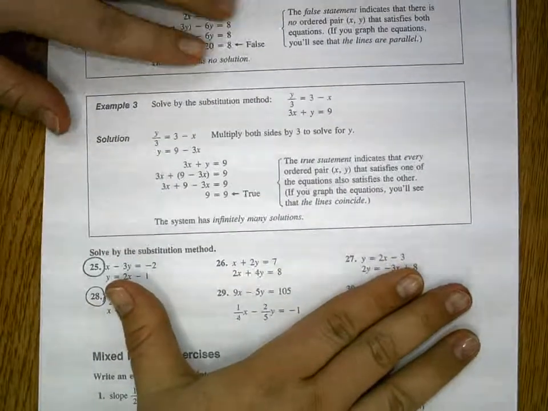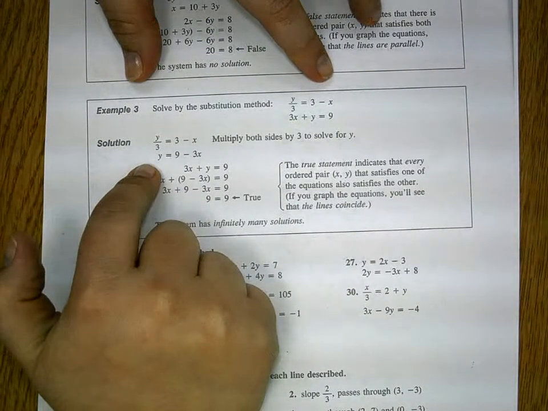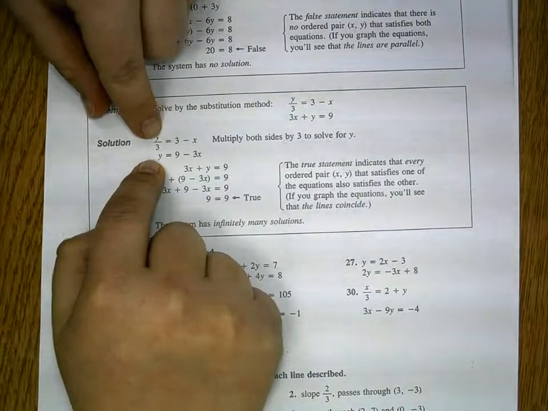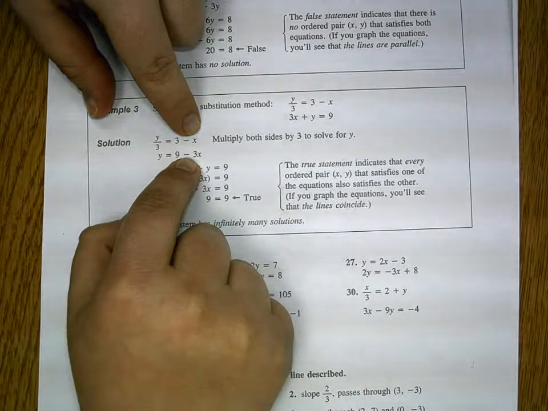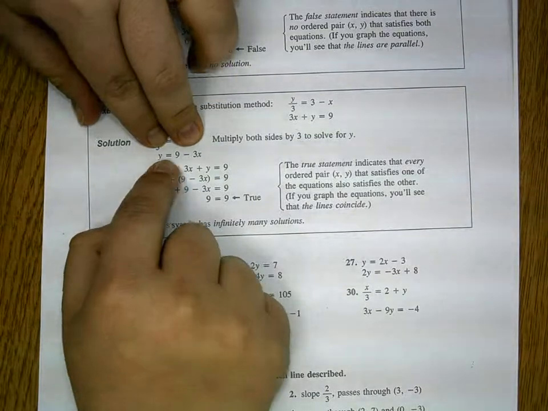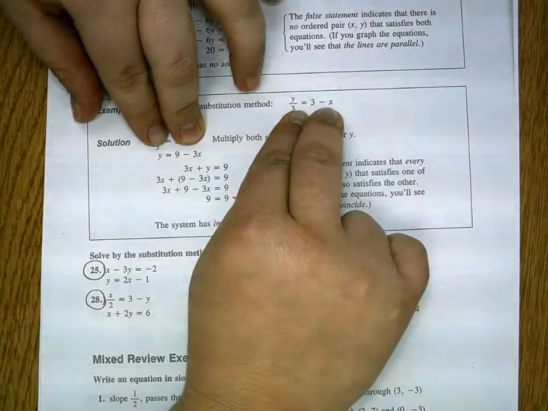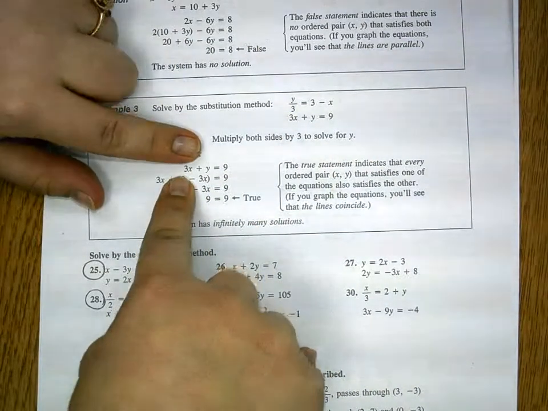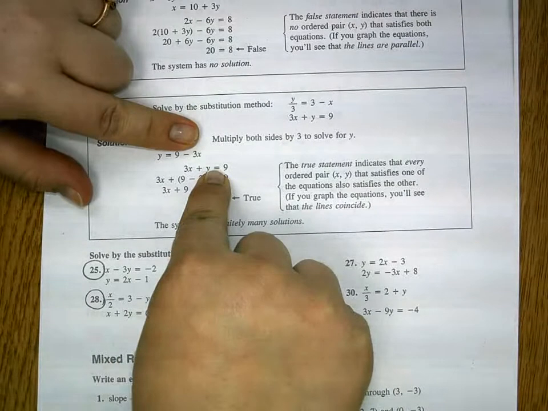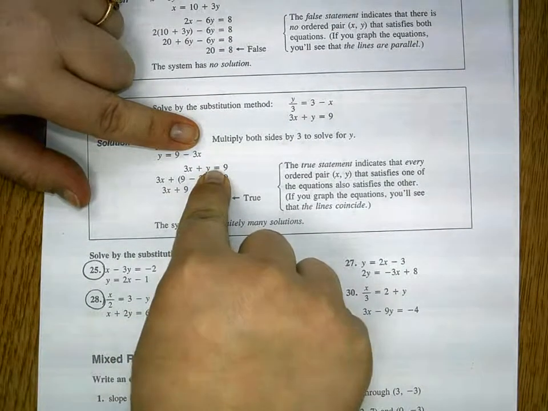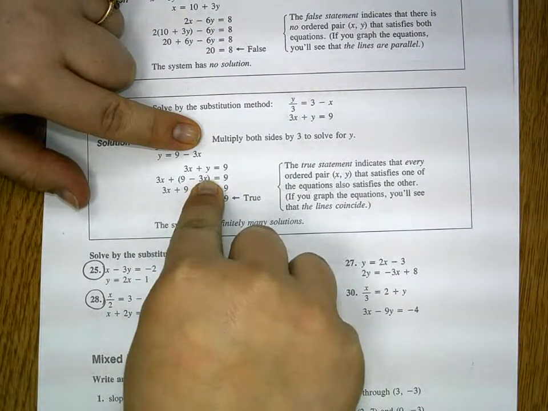Now, let's look at another situation. Okay, same idea. We have two equations. Rewrite one of them, solving for y by multiplying both sides by 3, okay? And you get y equals 9 minus 3x. That's this equation rewritten. Then, once we have the other equation, 3x plus y, instead of y, we're going to write in 9 minus 3x, because that's what we just solved for y. Substitute in 9 minus 3x.